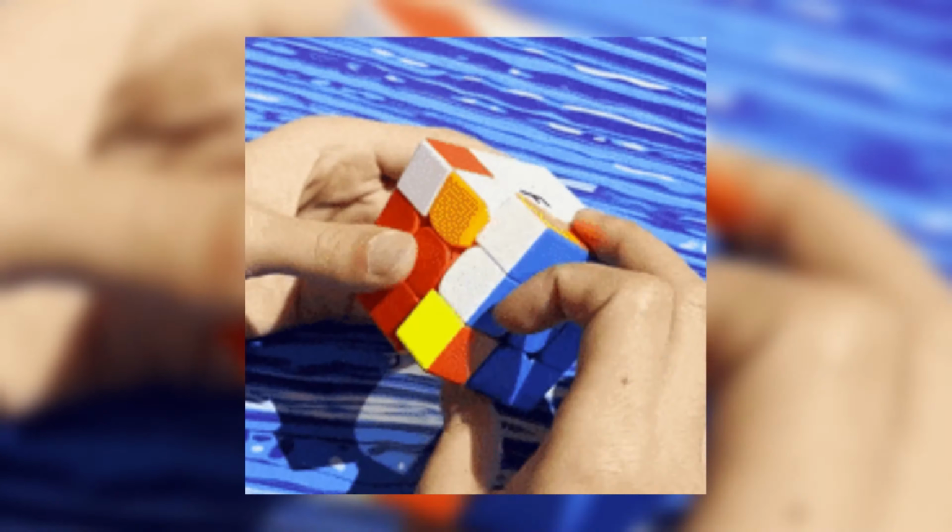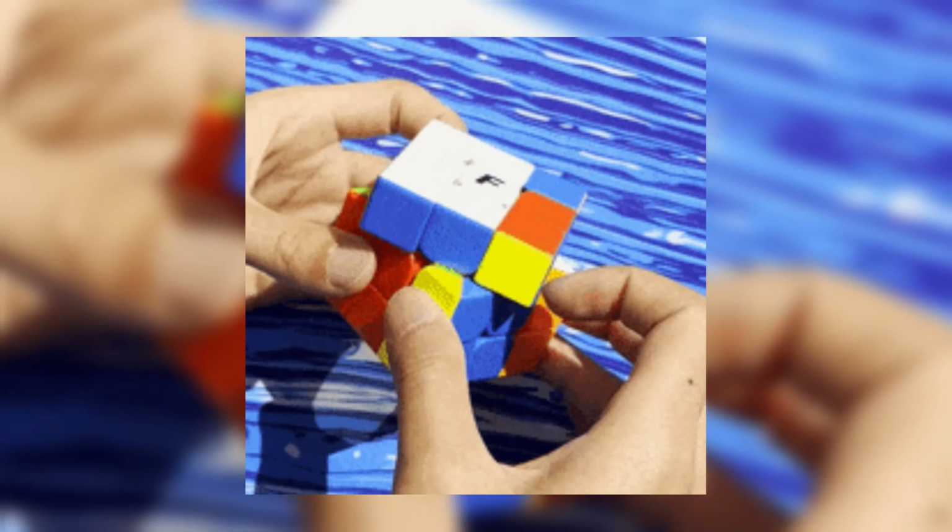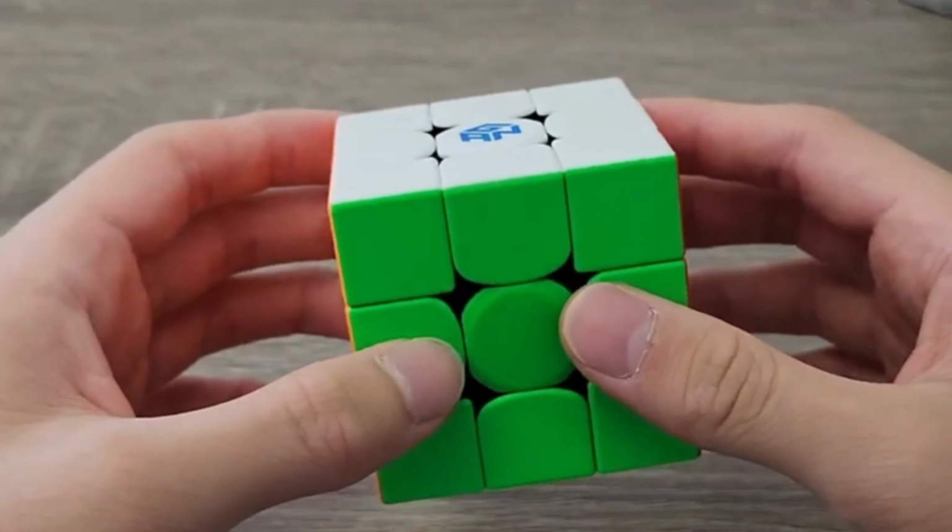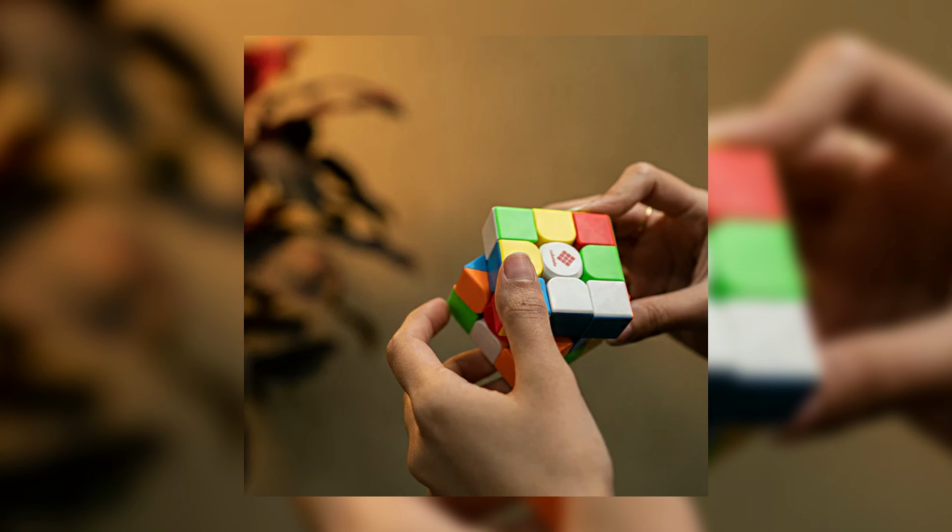Use basic moves like R, U, and F to align the white edge pieces with the white center, forming a cross on the top layer. Perform the following sequence of moves.